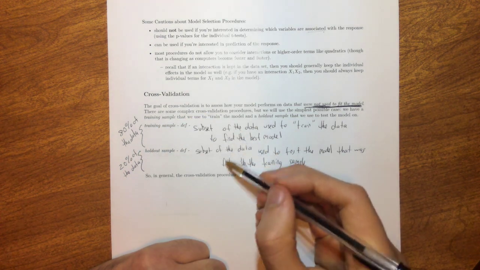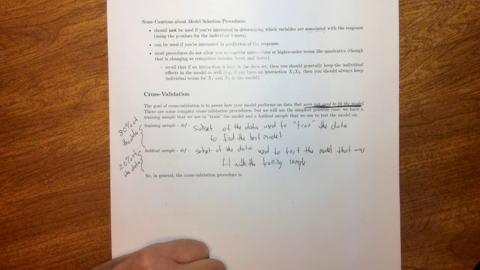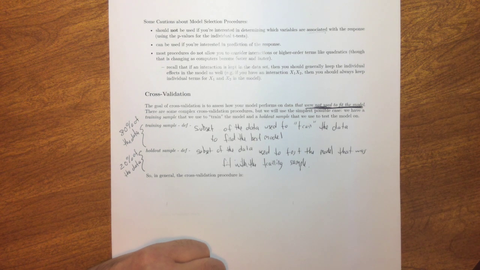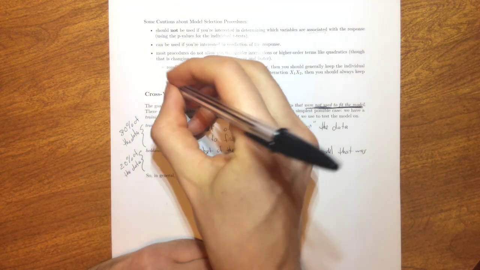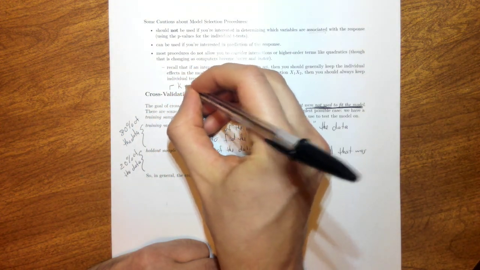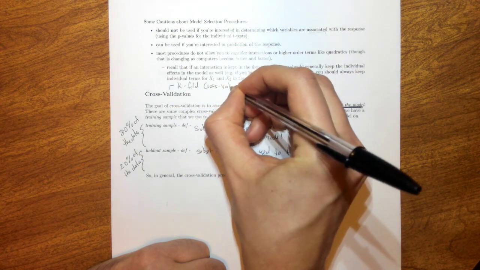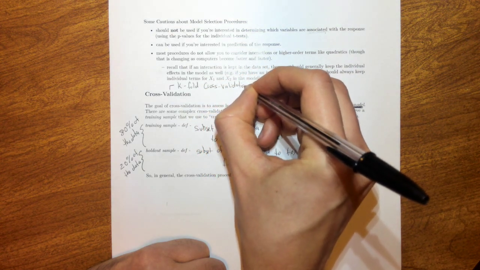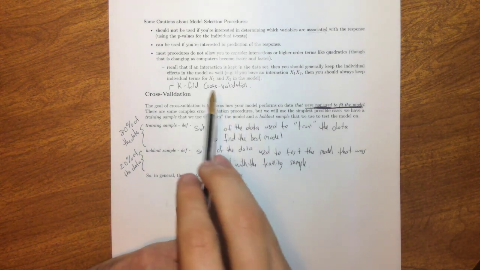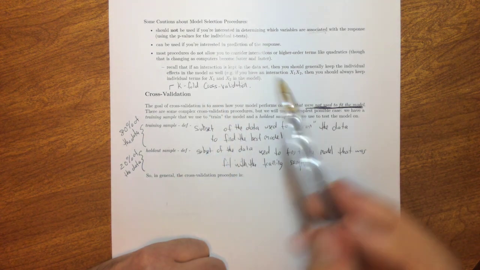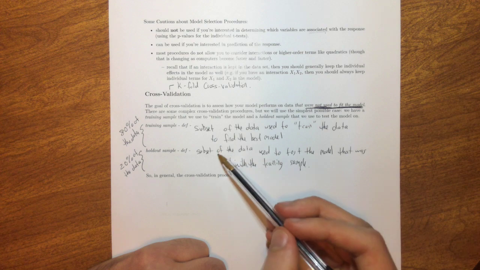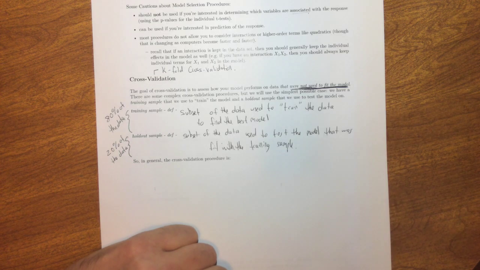So you're splitting your data into a training sample and a holdout sample. I will point out that this is the easiest type of cross-validation there is. If you were doing this in practice, you would probably do something a little more complicated, and some form of k-fold cross-validation would be the next step up. But we're not going to talk about that, just for time. We're just going to talk about splitting our data into this training and holdout sample.